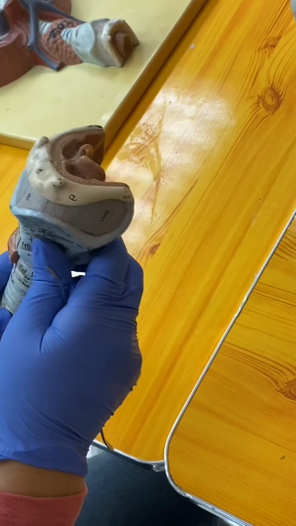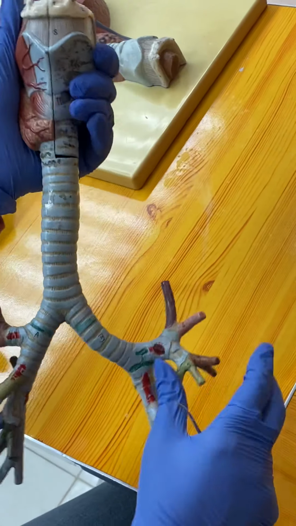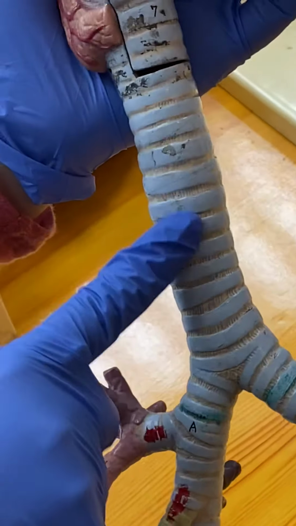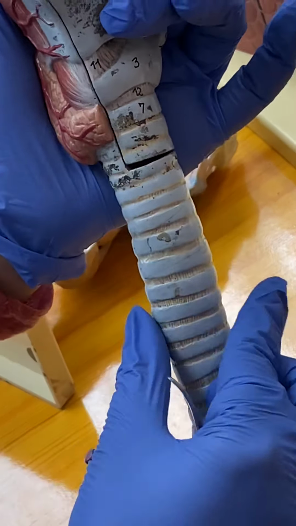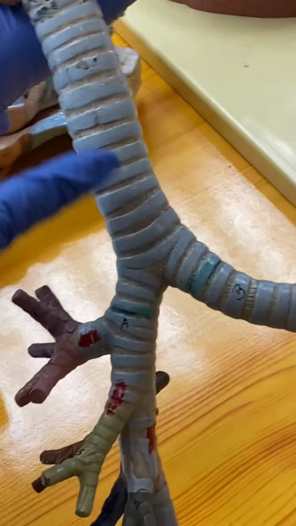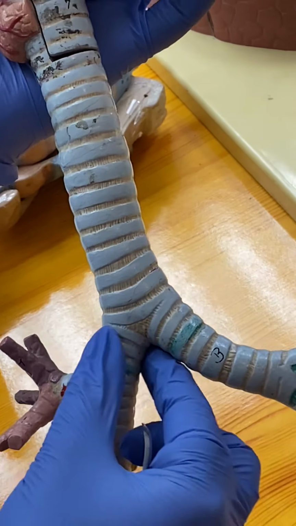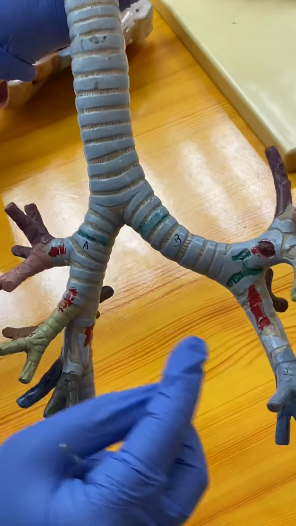Now in this model, for the trachea, you're seeing that the trachea arises from below the cricoid cartilage level. 15 to 20 C-shaped cartilages, hyaline in nature, are forming it. From C6 up to T4, at the level of T4, it bifurcates into the right principal bronchus and left principal bronchus.